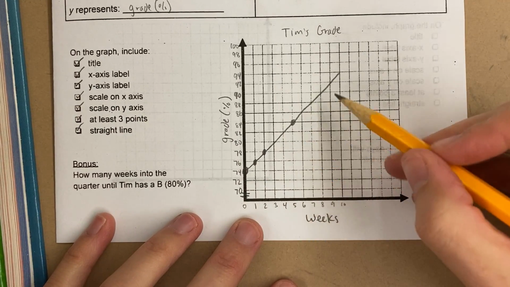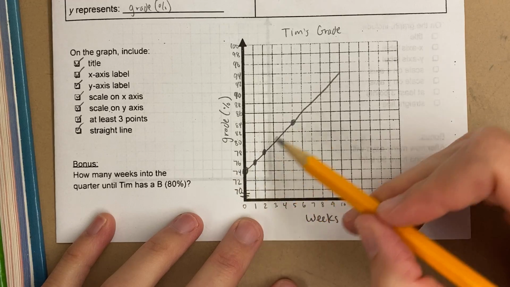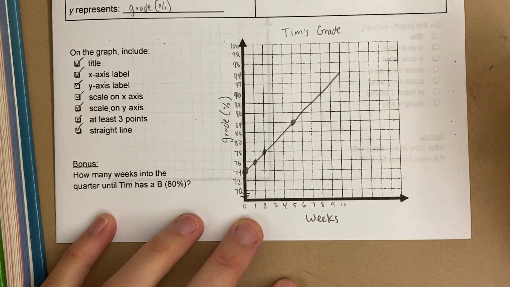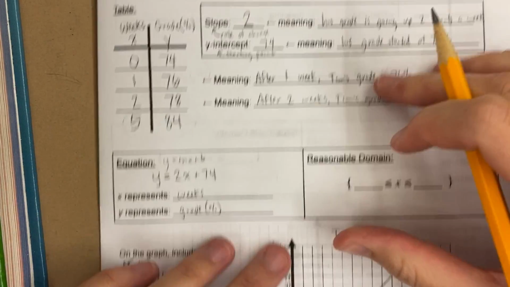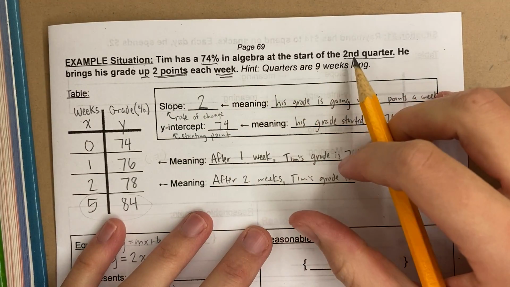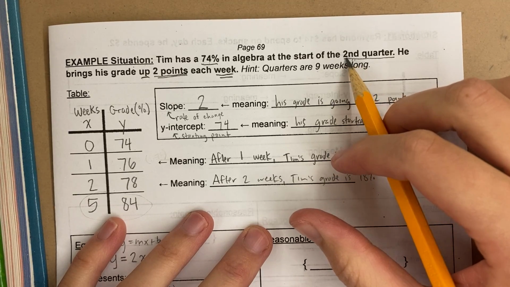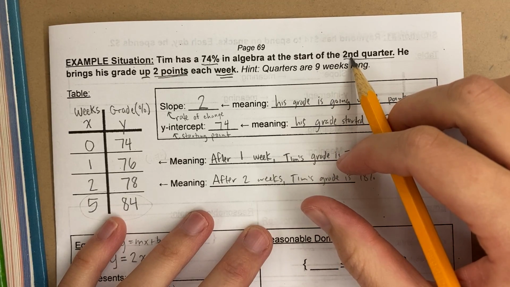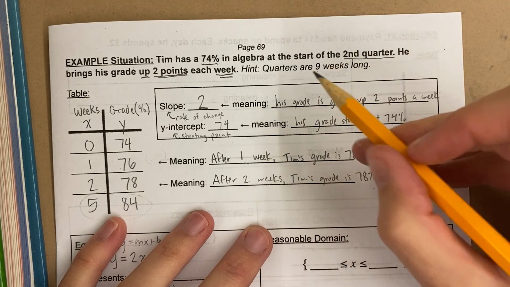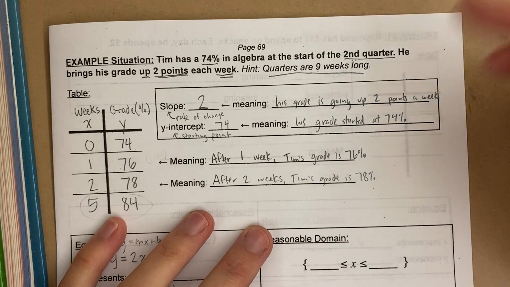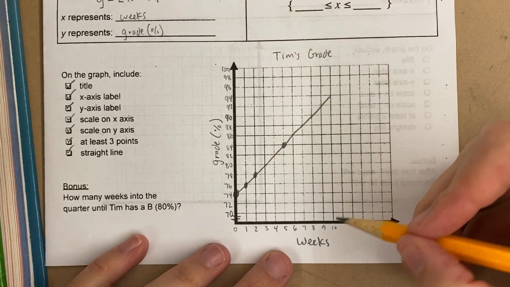Does Tim's grade just keep going up forever and ever? Can he just keep going and just keep earning points and eventually he can have a 200%? No, that's not how real life works. And in fact, remember, he had this grade at the start of the second quarter. So what happens is the second quarter happens, that's like the middle of the first semester. And then 9 weeks later, the semester ends. The semester ends. So in fact, my graph is not right.